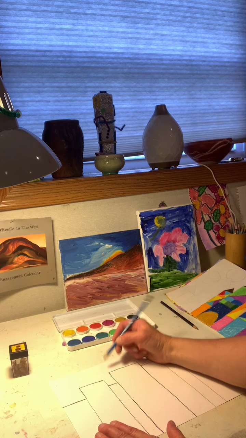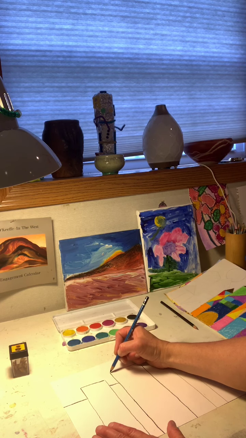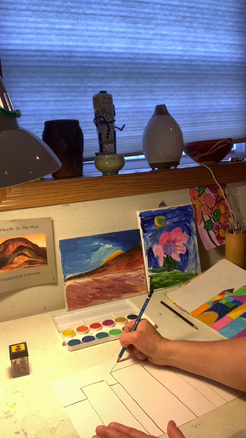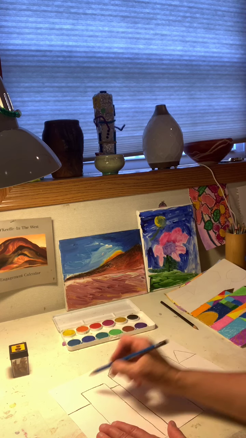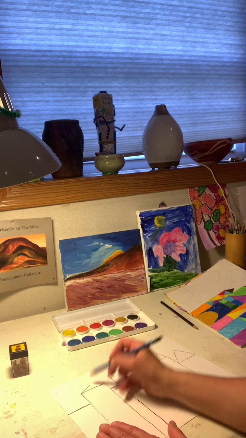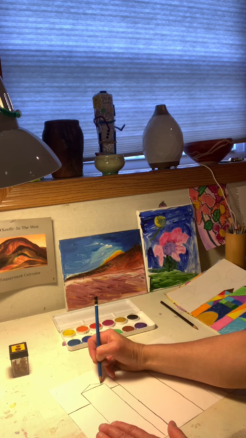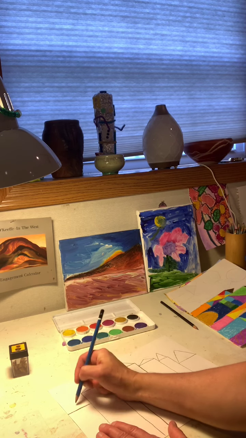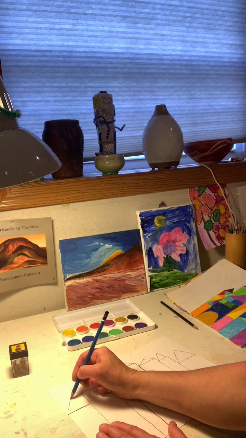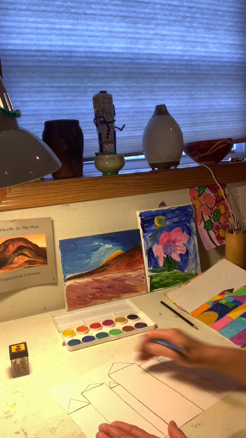Okay, so maybe this one, we'll make him not too tall. I can't go too big. Okay, I really like those wide ones. Make a nice wide, low triangle. And there we go. All right.